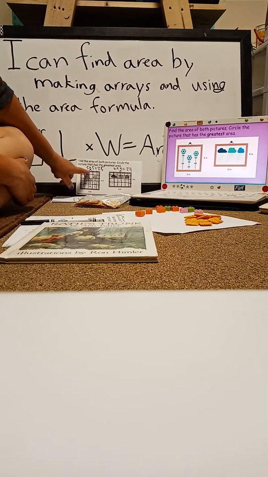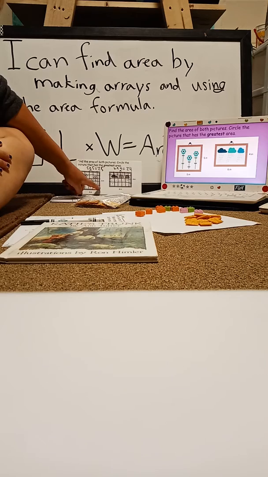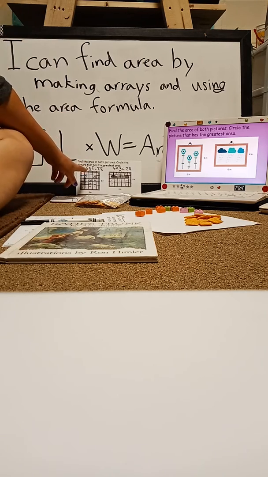Alright, so here we go. I drew all my squares, and I did my area formula. So at the top I did 5 times 5 because my length is 5 and my width is 5. And I know 5 times 5 from my times tables equals 25. And when I count them, let's see, I think I also get 25.